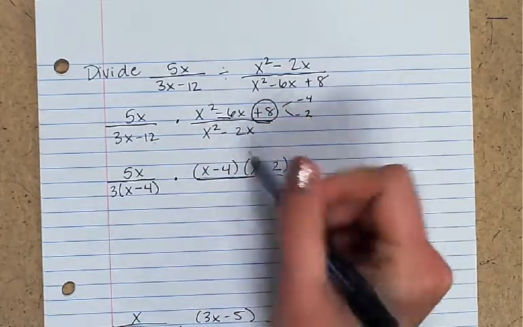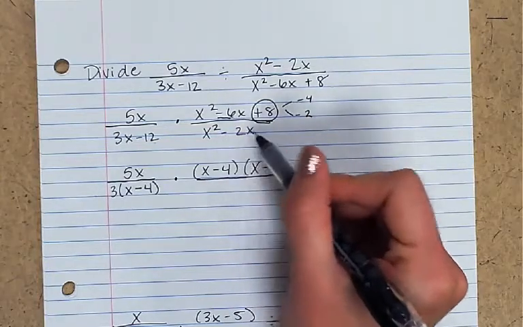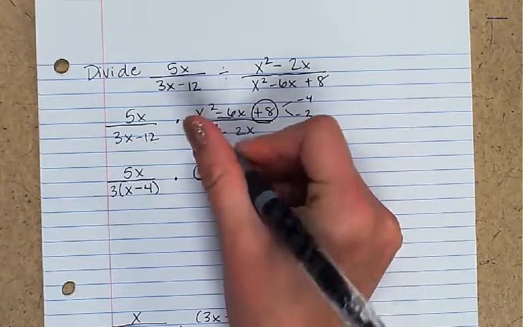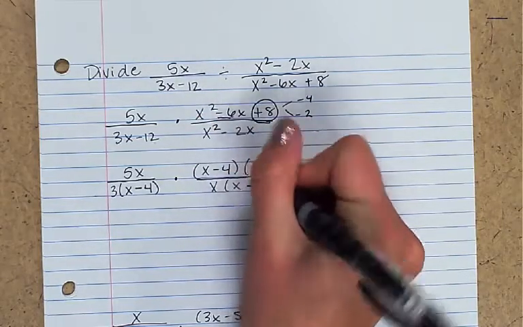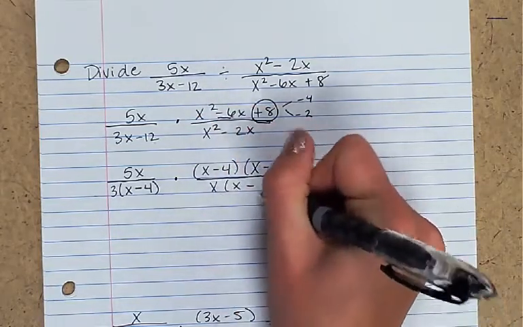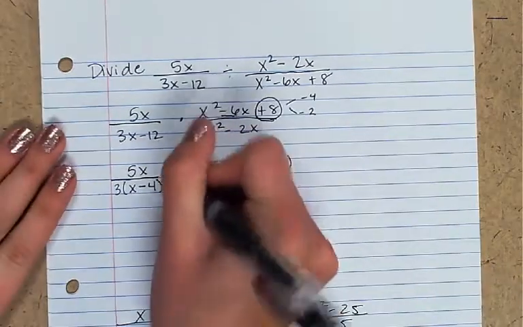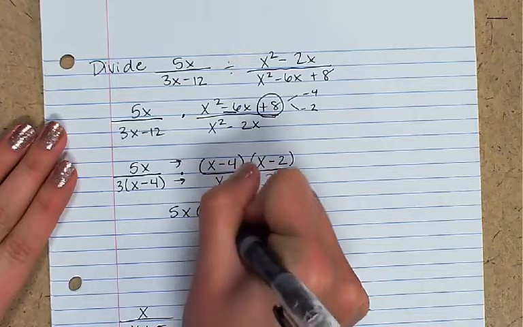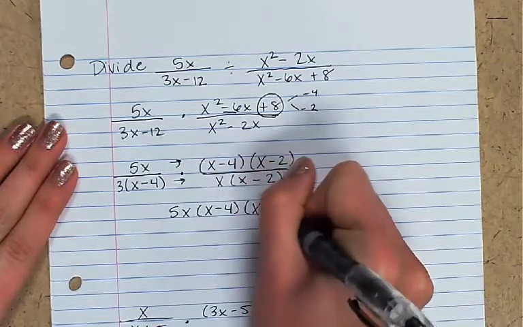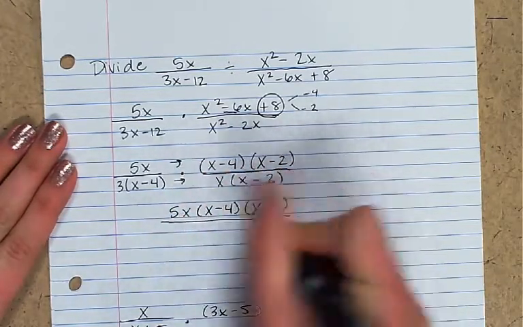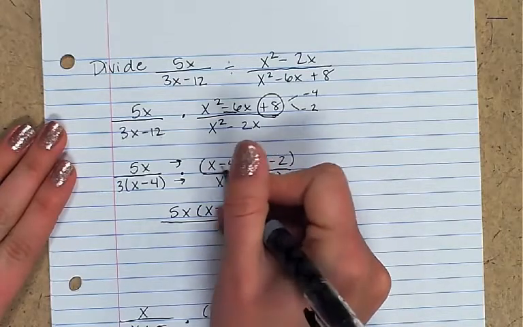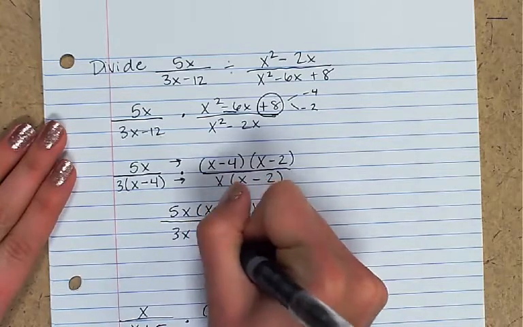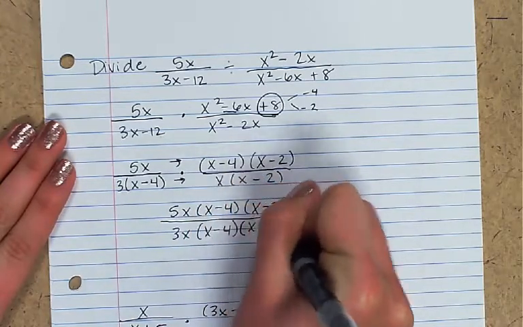And in the denominator, both of these values are divisible by x. And then we're left with x squared divided by x is x, minus 2x divided by x is just 2. So when we multiply straight across, remember, if I'm going too fast, you can always pause. Here I have another one of those monomials, just an x by itself, so I'm going to put it after the 3. So I'm going to go 3x, x minus 4, x minus 2.